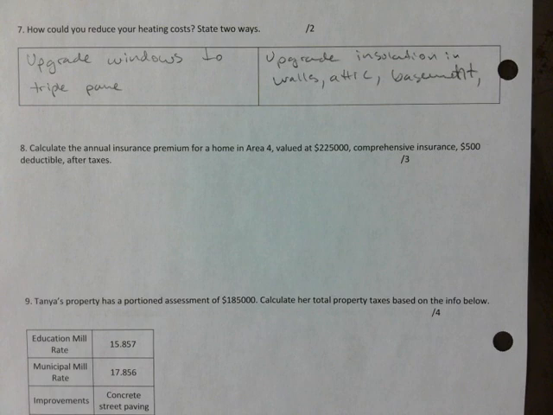That would technically reduce your heating costs. Upgrade furnace is fine. You're going from a medium efficiency to a high efficiency. It increases your insurance, but it would reduce your heating costs. So the province would say, good to go.